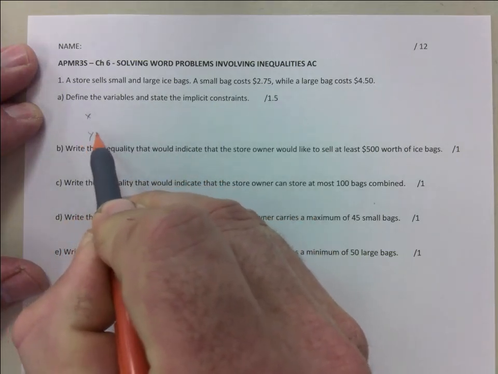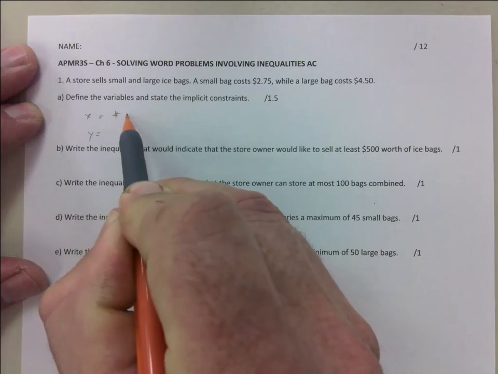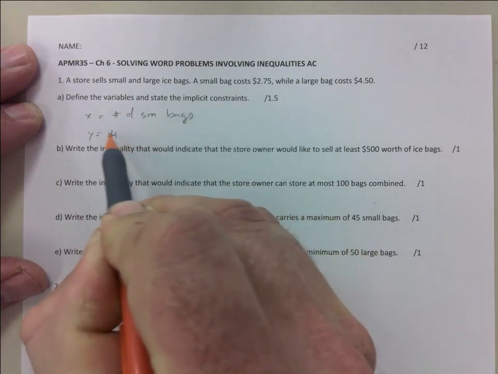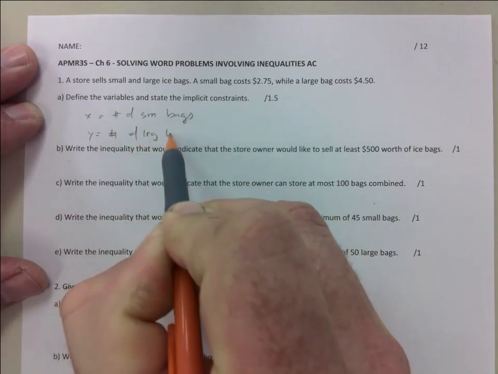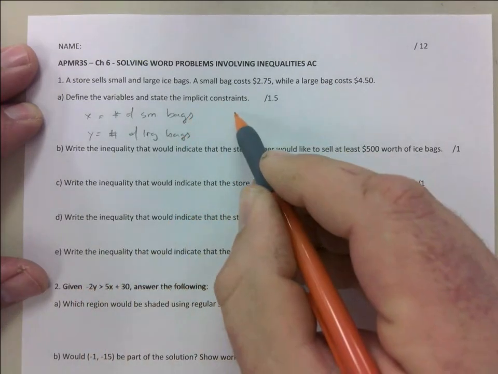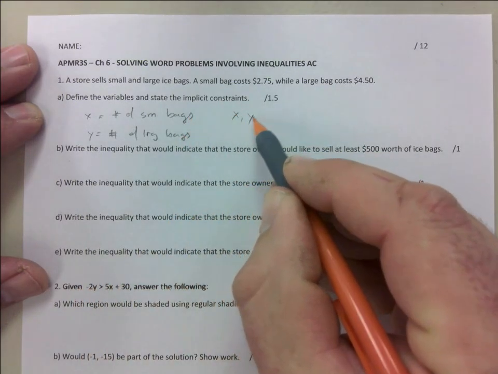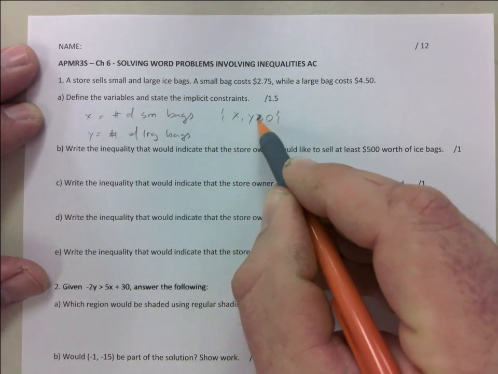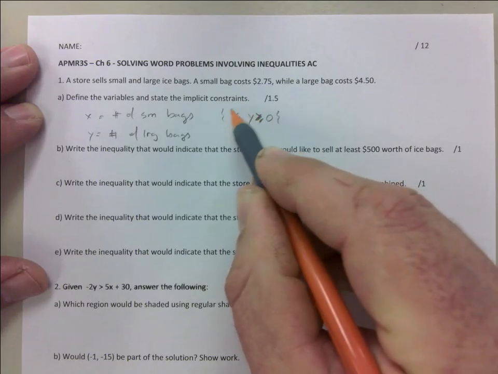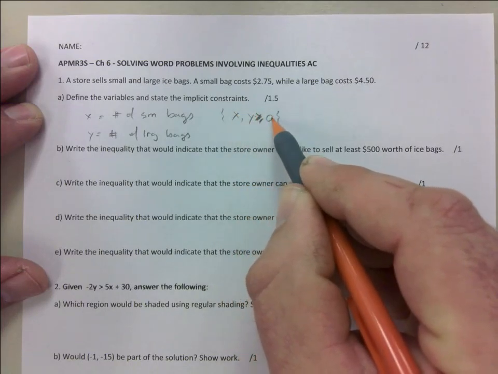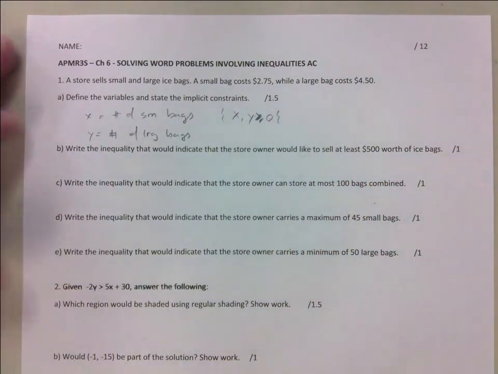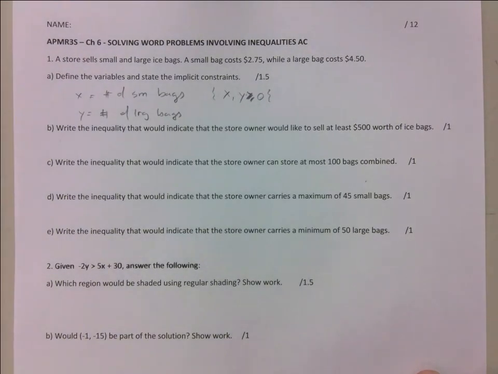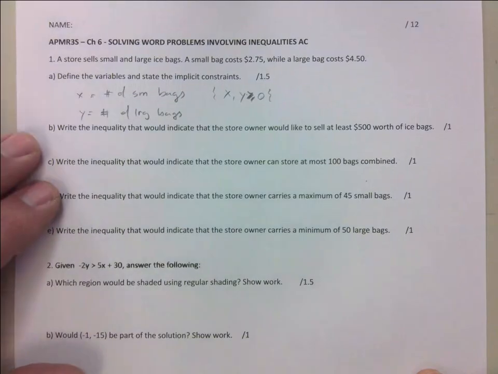So X and Y would be the number of small bags and the number of large bags, right? That's half. And the implicit constraint is saying that both of them have to be positive. Make sure you point it the right way. You want X and Y to be greater than 0. If you point it the wrong way, I usually catch that. Sometimes students just write something down because they're so used to it, but make sure it's pointing the right way.